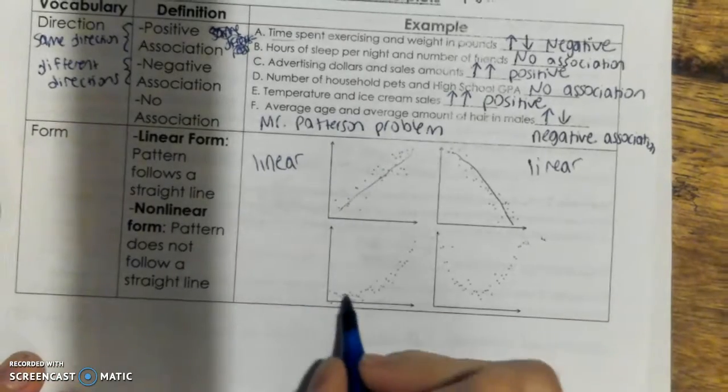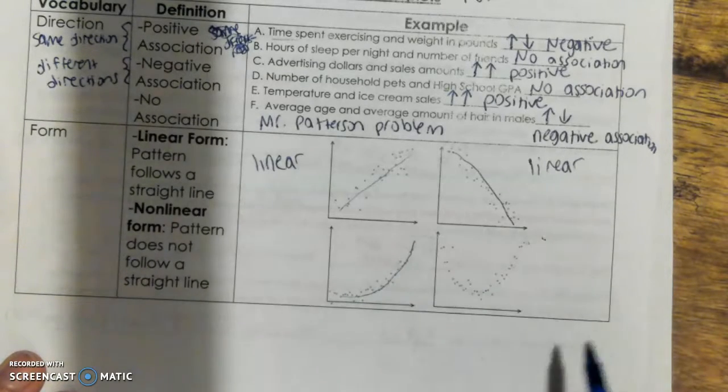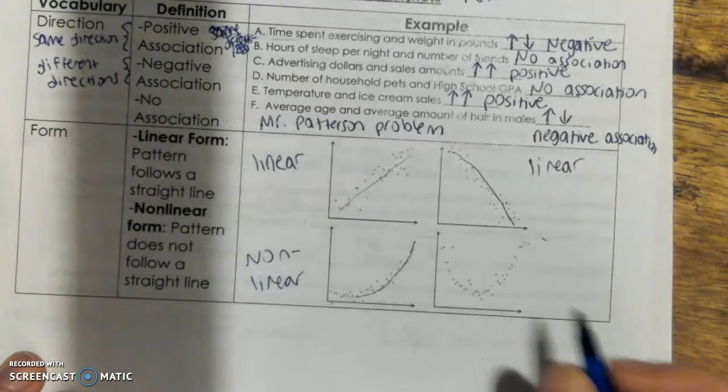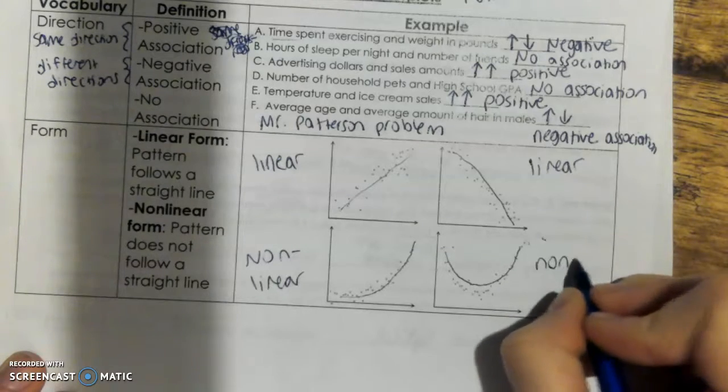Now here, this does not look like a line, right? It looks like a curved pattern. So we're going to call that nonlinear. And again here, nonlinear.